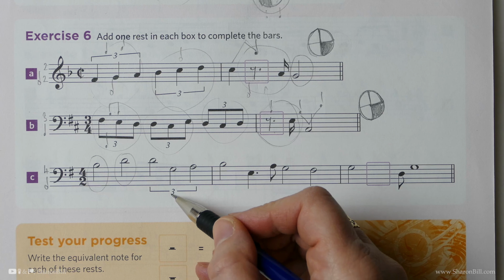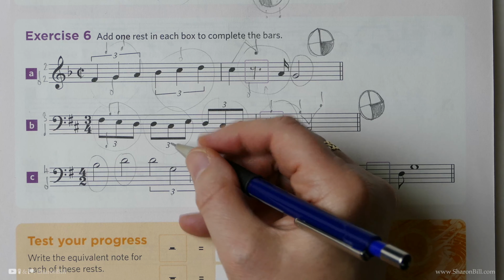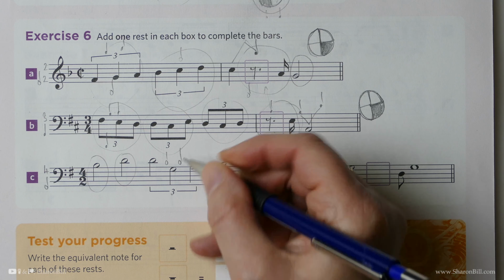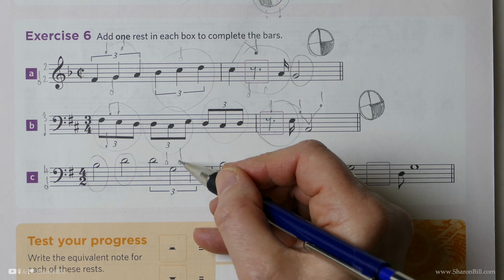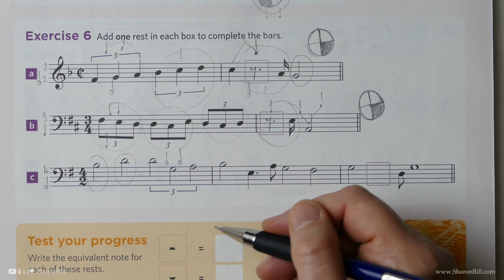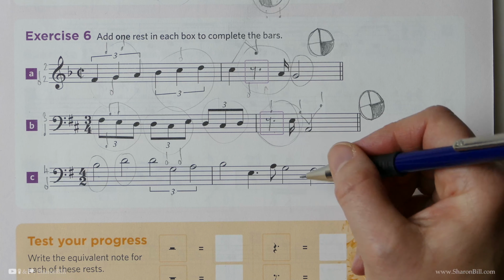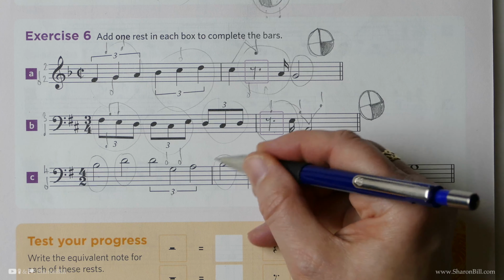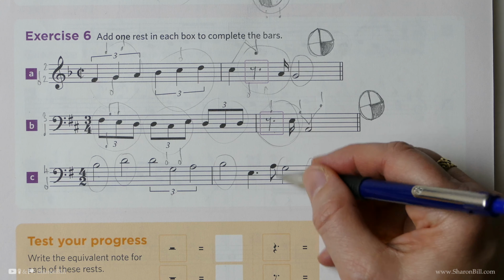And here this triplet tells us that these 3 minim beats are played in the time of 2. We just squish 3 into the time of 2. So there's 1, 2, 3, 4 minim beats. Let's look at this next bar. So there's 1 beat, 2, 3.